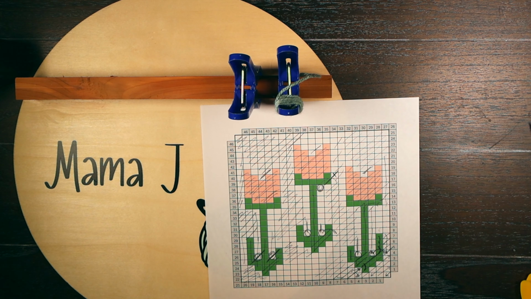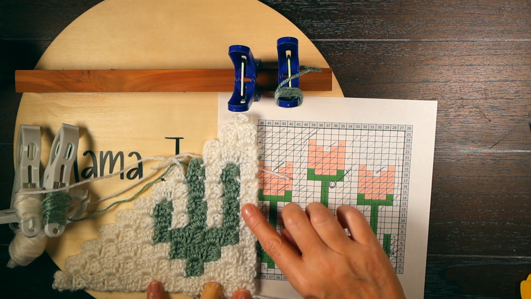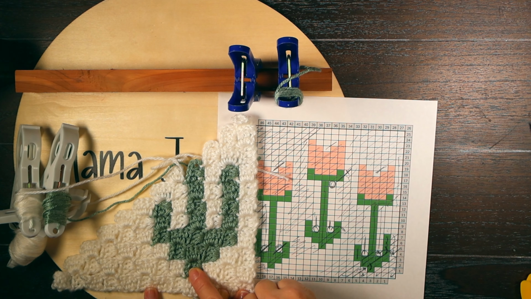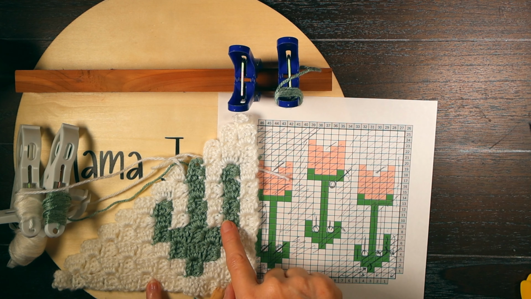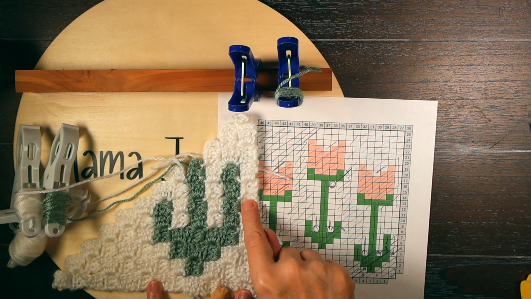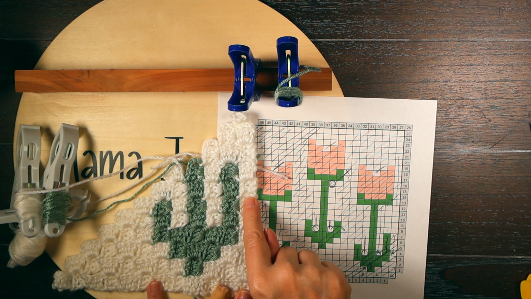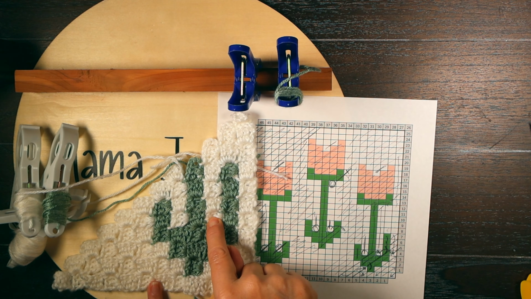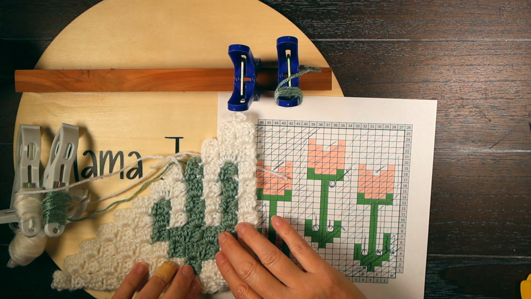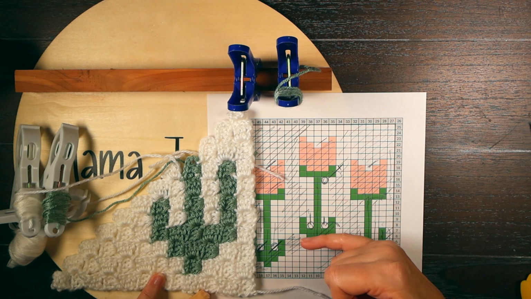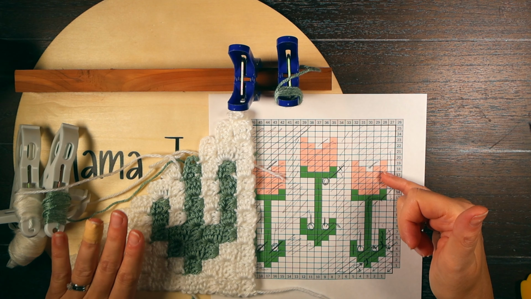I hope to have the next video drop next week, and I'm going to be working through the actual pattern. As you saw my sample here, I'll show you how we introduce the different color bobbins, how not to travel from one color to another. Like here, you're not going to want this white to lay over this green to fill this in. We're going to need a new bobbin here.